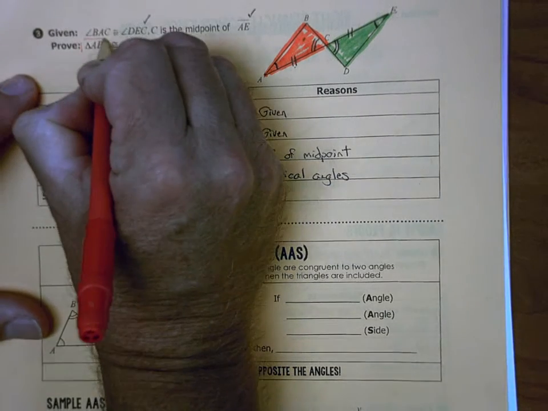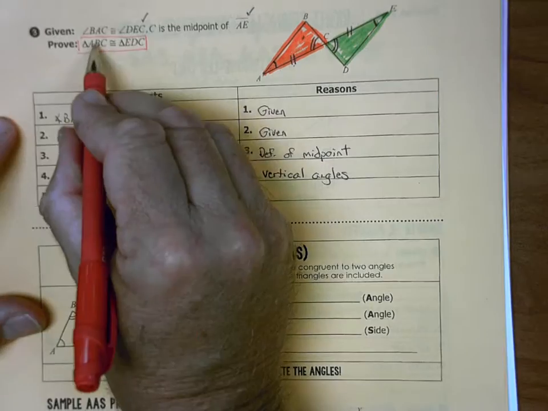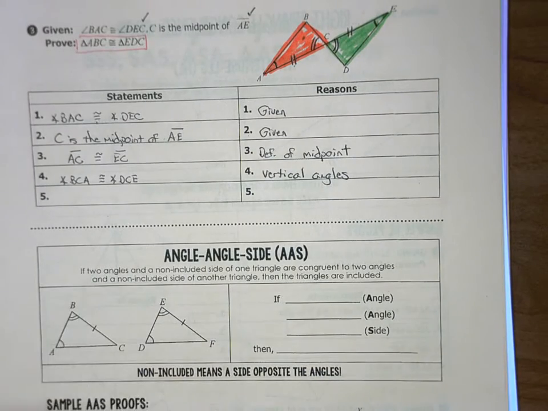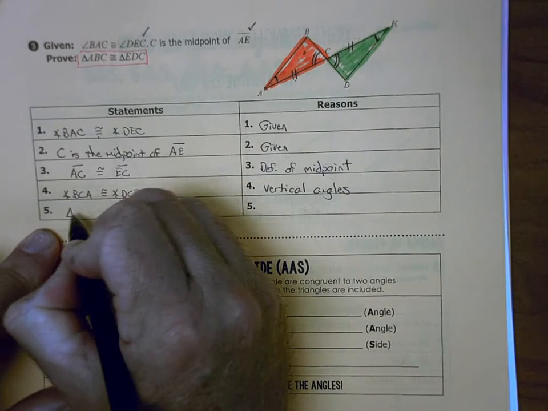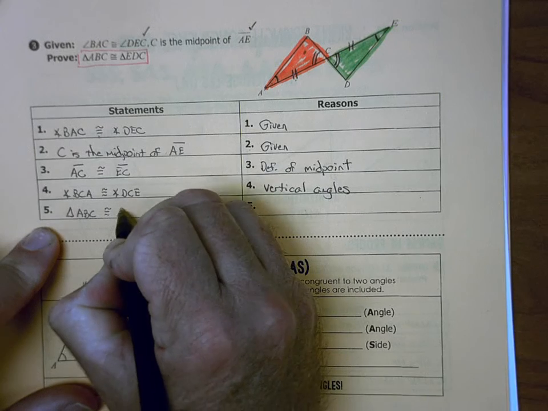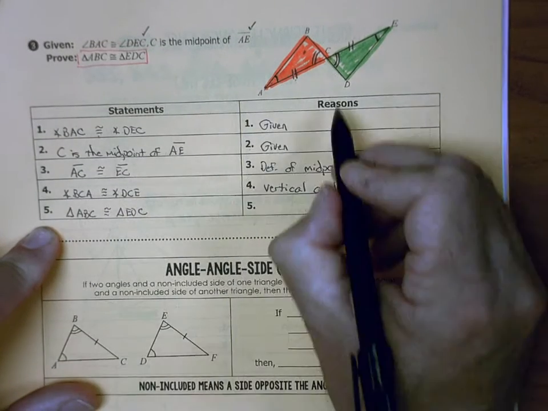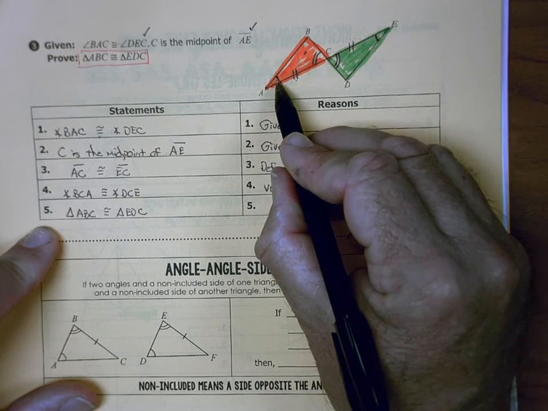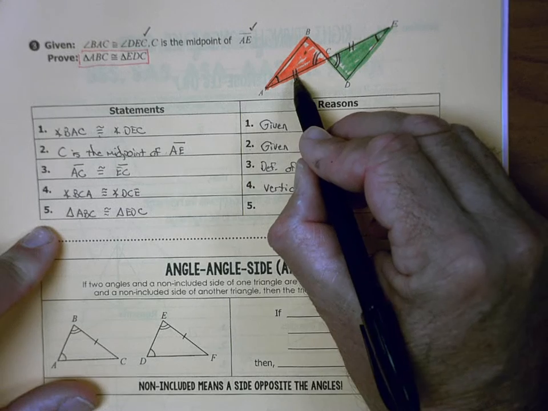And remember, the strategy is always what you write in the last statement is the actual part that you're trying to prove. So I'm going to write triangle ABC is congruent to triangle EDC. And then what's my reason? Which rule applies? Notice I have 2 angles that are congruent in each triangle, and I have a side that's congruent.